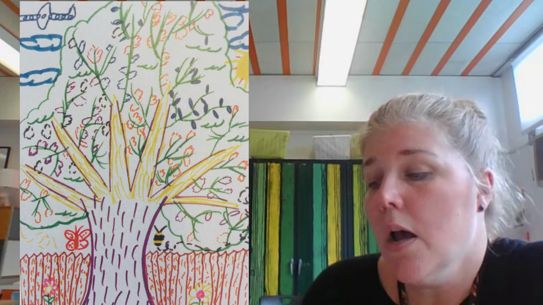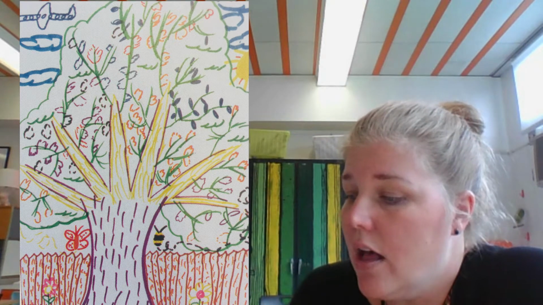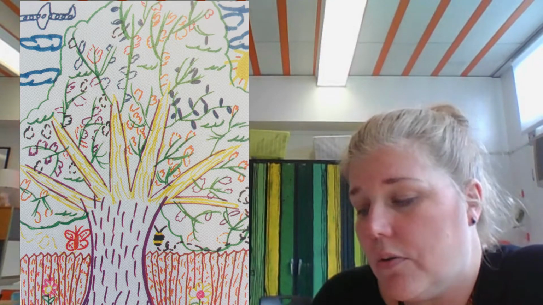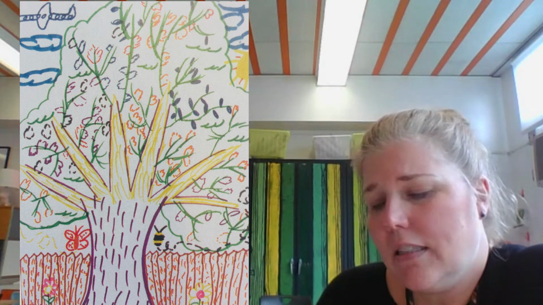You can see this is an example. This student actually used markers to draw her tree. You can think about the different kinds of lines that you'll use. You can see she used a lot of lines to give texture to her tree. She didn't really do a lot of coloring in, but used lines to create the texture on the bark and the texture of the leaves and the texture also even on that fence. She has beautiful texture. And think about the spaces in between your lines. What will that look like as well?